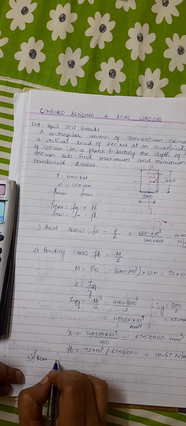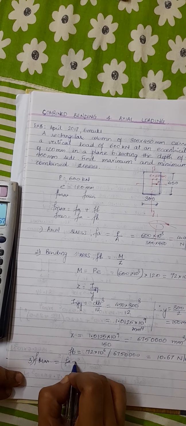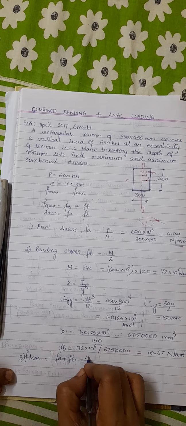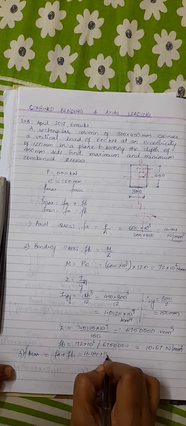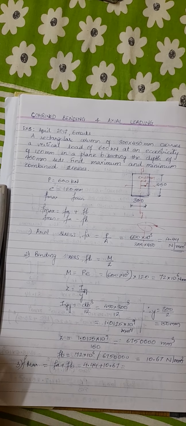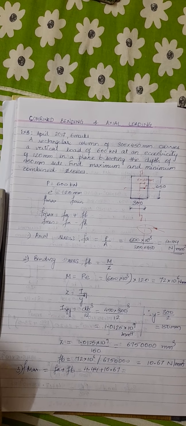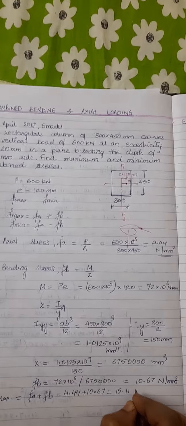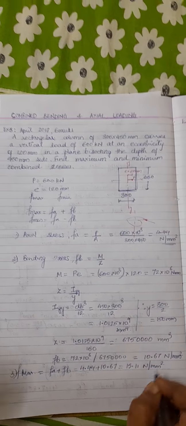Now let us calculate maximum pressure intensities, that is F max, which is equal to FA plus FB. So we have 4.44 plus 10.67, here we have 15.11 Newton per millimeter square.